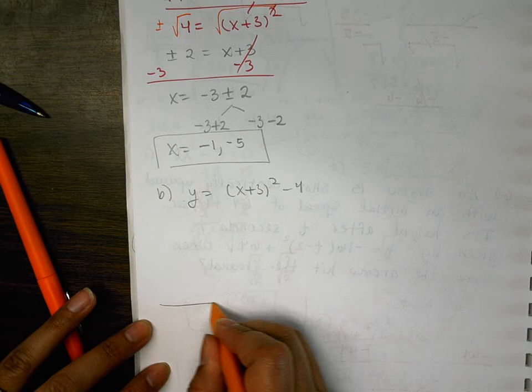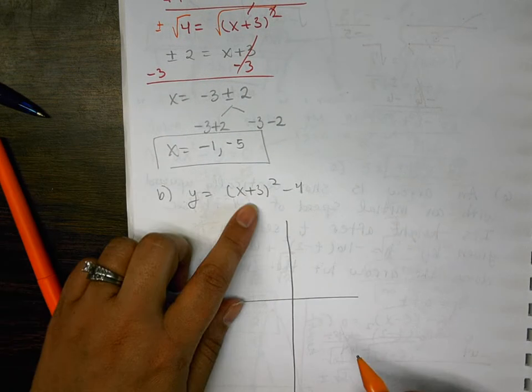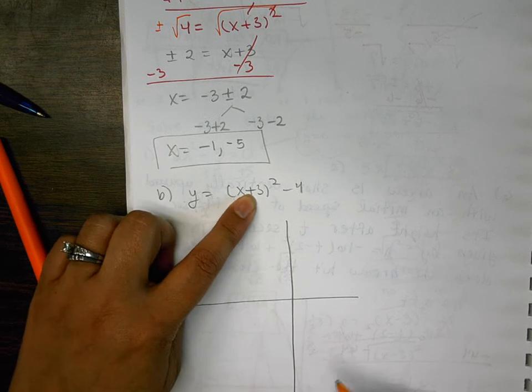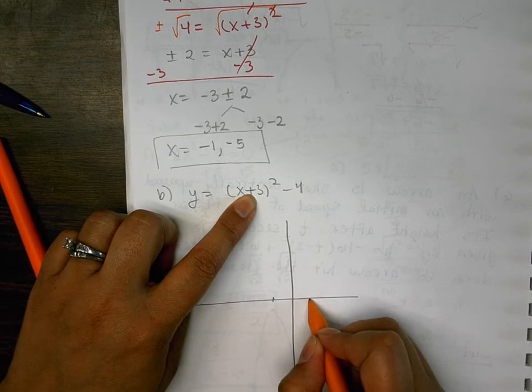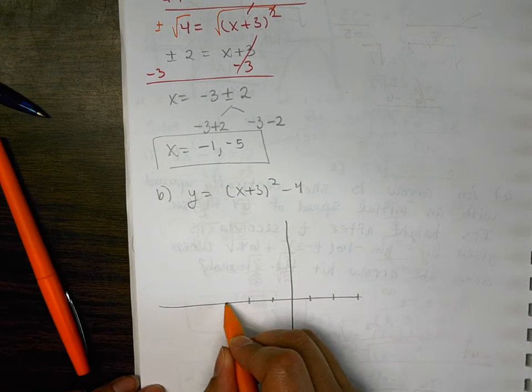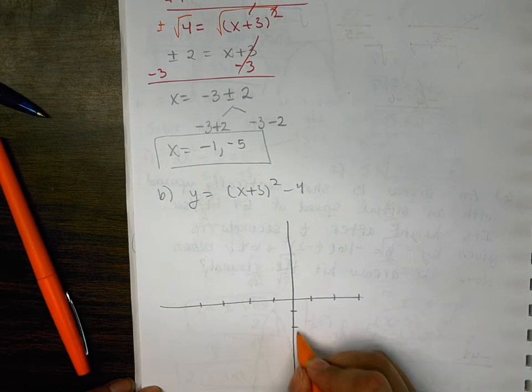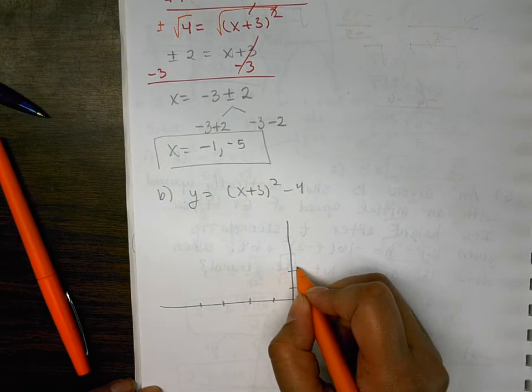Which way is this translating me? Right 3 or left 3? Nobody knows? Oh, this is left 3, and my graph is bad. Up 4 or down 4? Come on guys, right here, up 4 or down 4?